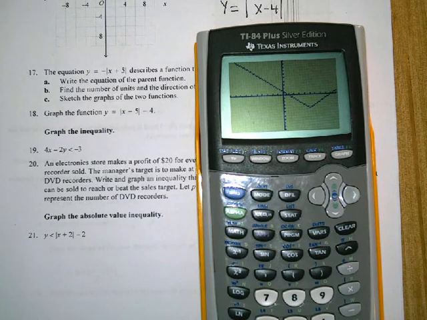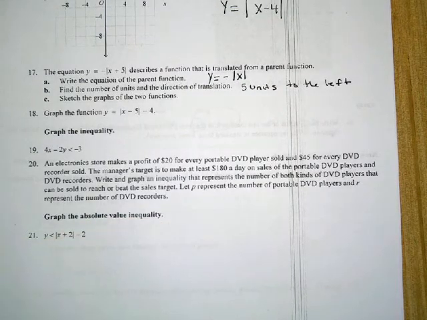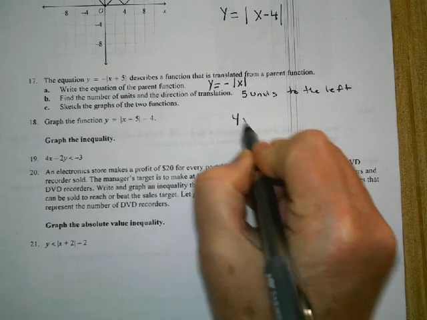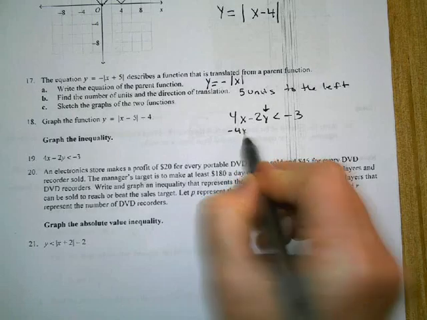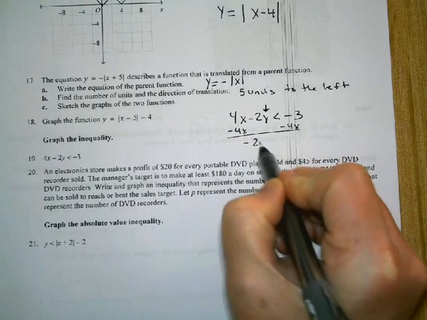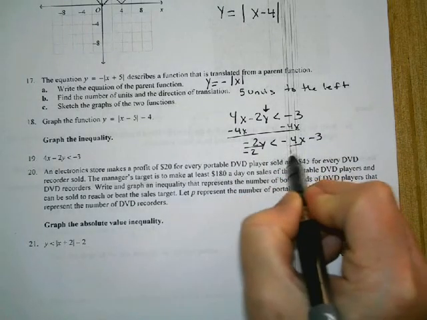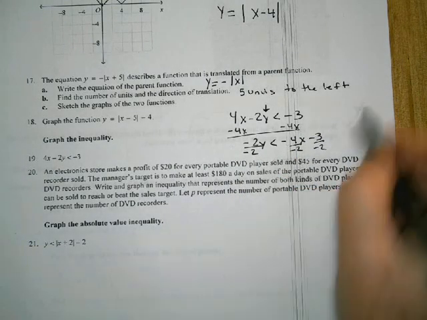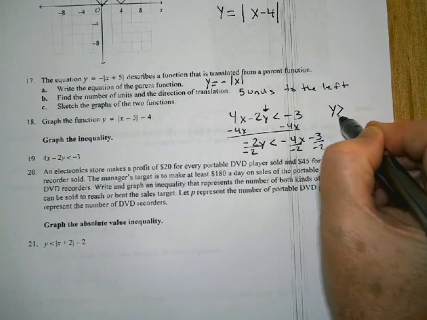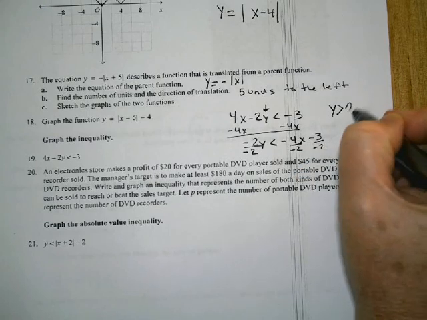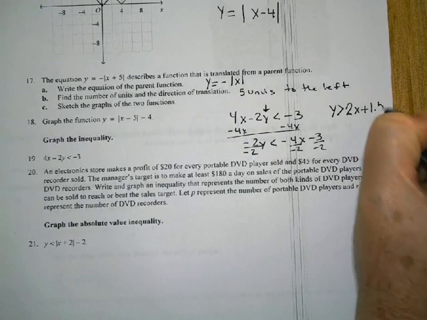19, graph the inequality. What do you have to do before you can graph this inequality? No matter what your strategy is, what do you have to do to this? We're going to solve for y. So I'm going to subtract 4x. Negative 2y is less than negative 4x minus 3. I'm going to divide through by negative 2. What's that going to do to this? Well, change the direction, from this way to this way. What's negative 4 over negative 2? 2x, plus 3 over 2, which is 1.5.